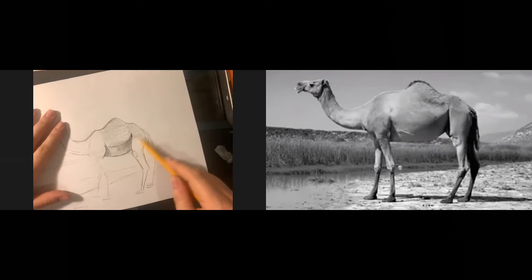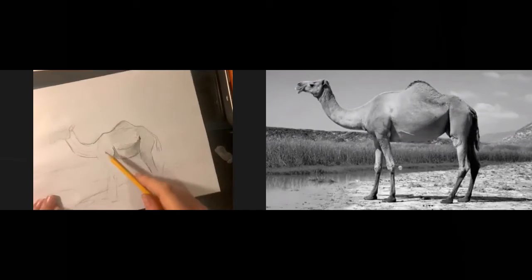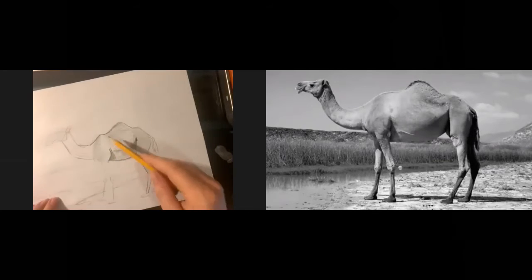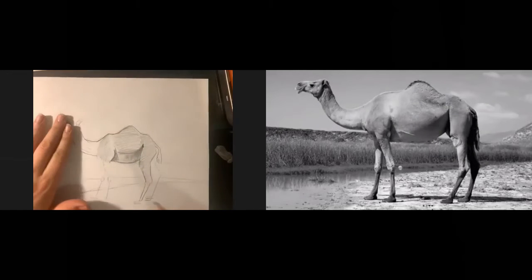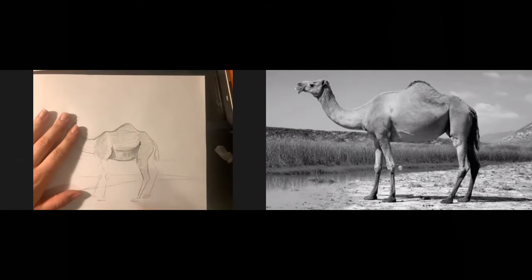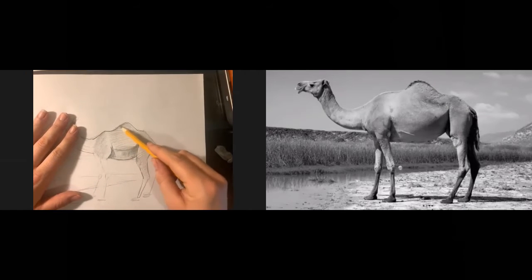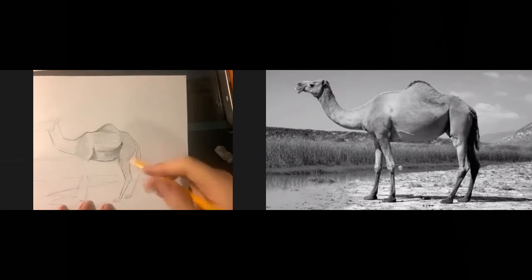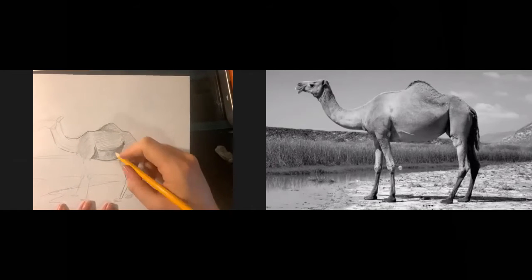So I know I want my whitest white to just be the white of the paper, but that means everything on this camel that isn't the whitest white possible is going to have some pencil lead on it. So that's why I'm just going to go over all of this with a light brushing of pencil. And I'm going to start with the big shapes first, and then get more and more detailed as I go.